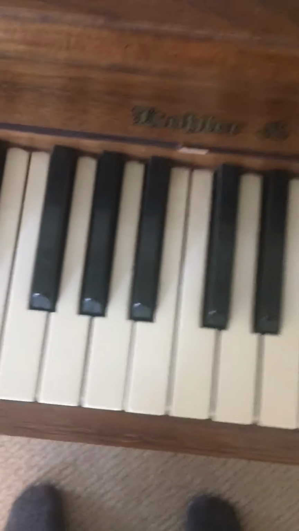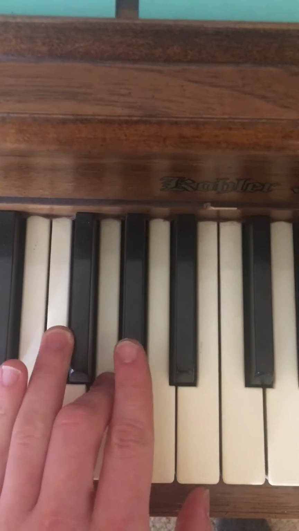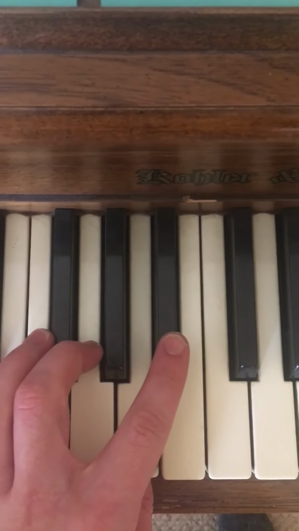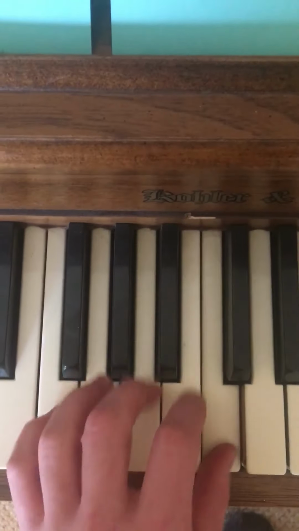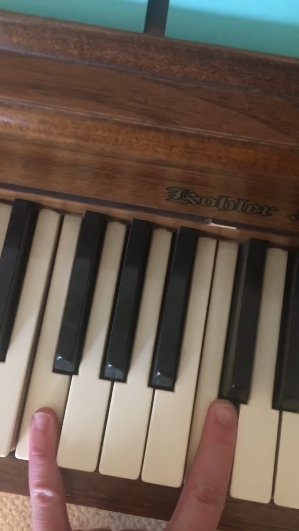Let's try somewhere else. Let's try F. 1, 2, 3, 4, 5, 6, 7. And there is our slightly out of tune interval of a fifth.